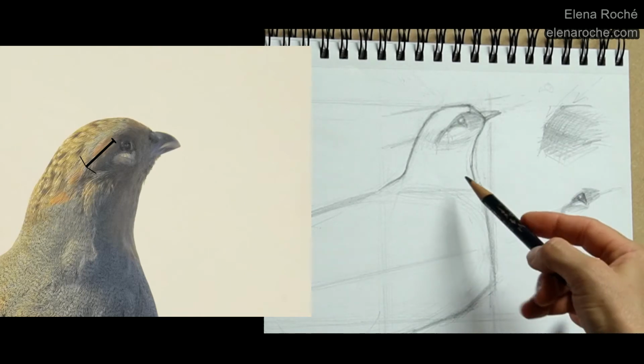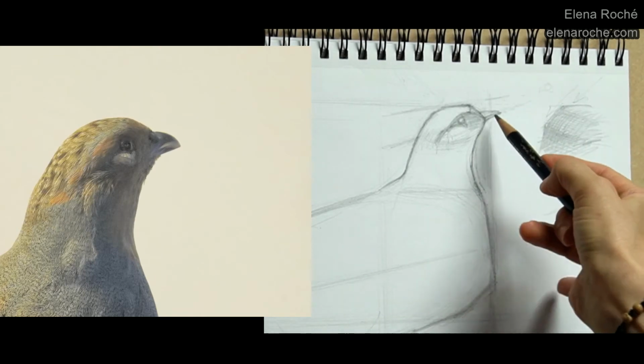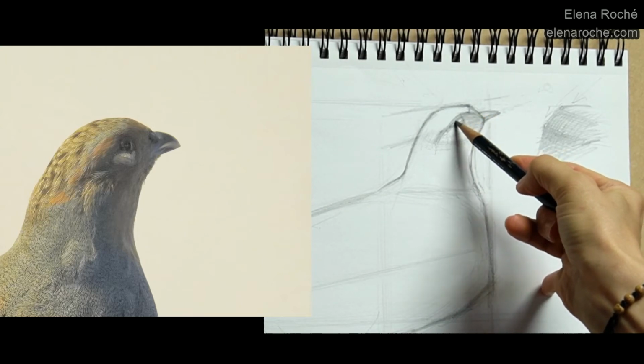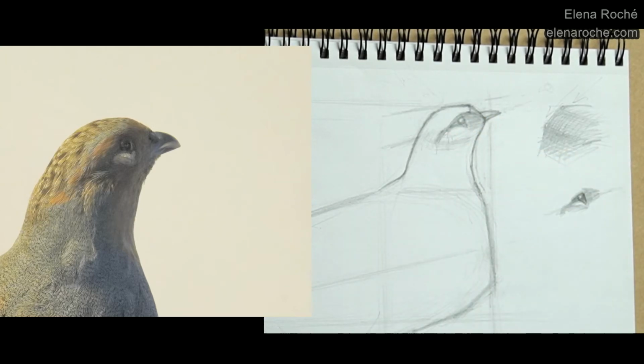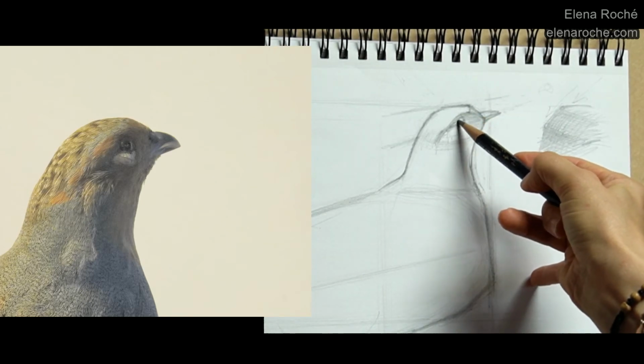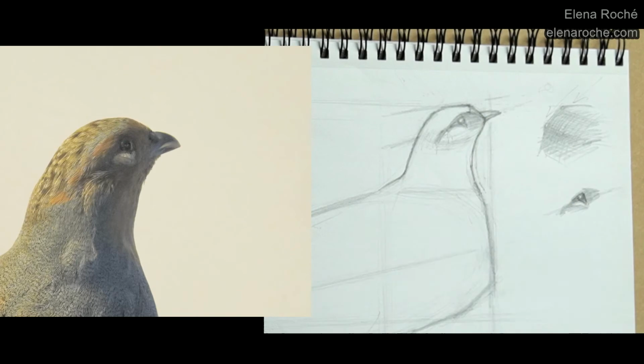Mm-hmm. So it's almost like if we could continue the shape of the beak through the head of the bird, it would almost line up with the eye. It would almost feel like it's part of the same arch. Does it make sense?